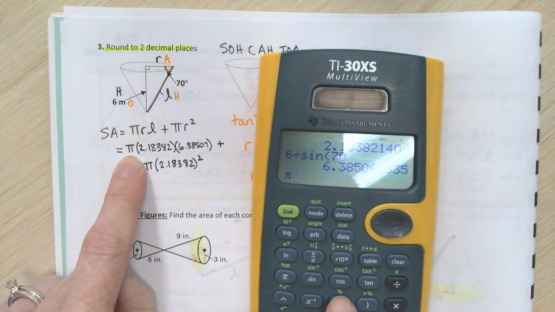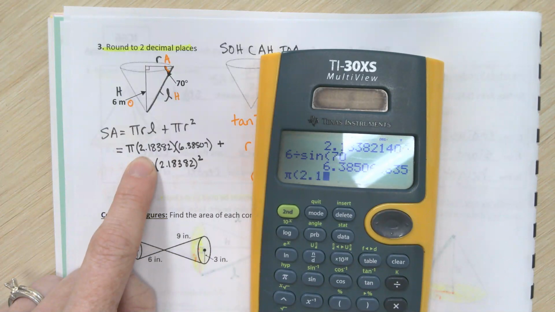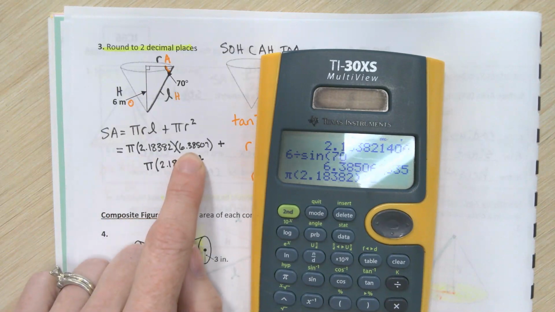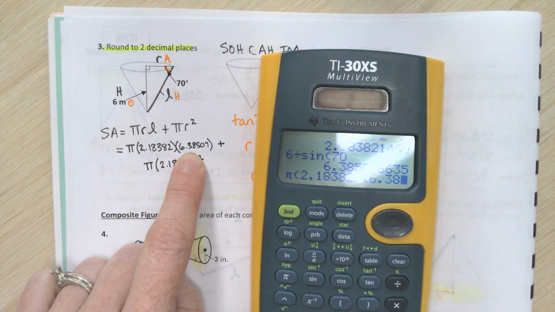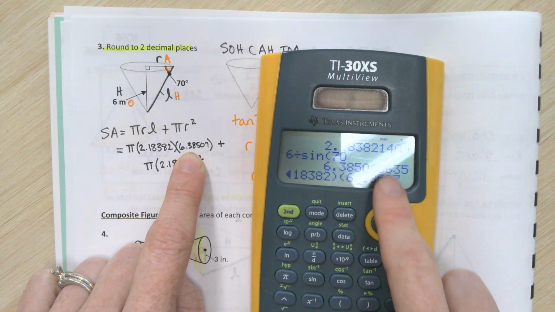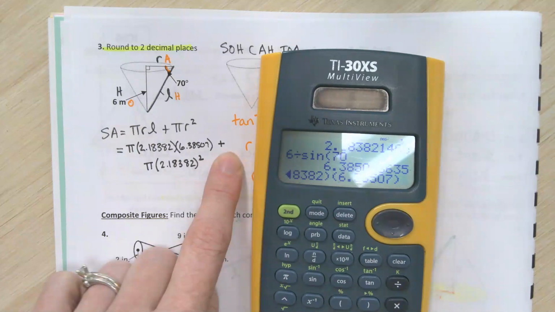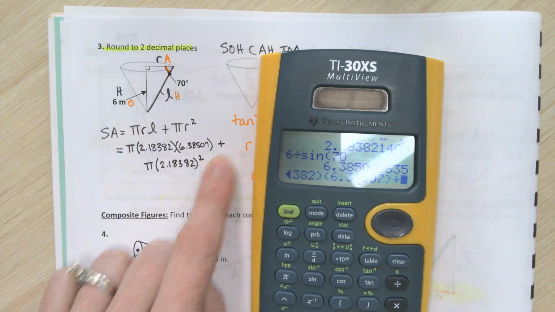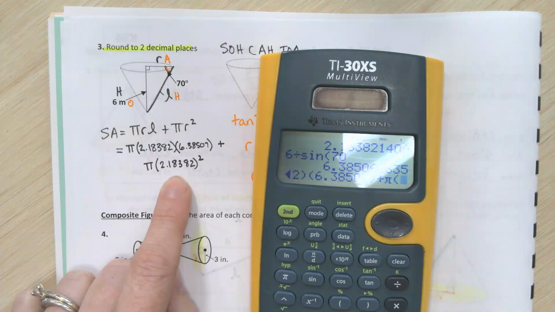So pi times radius of 2.18382 times slanted height of 6.38507. That's where you could have used your answer button if you wanted to, since that's still on the calculator there. Plus pi times 2.18382 squared, radius squared.